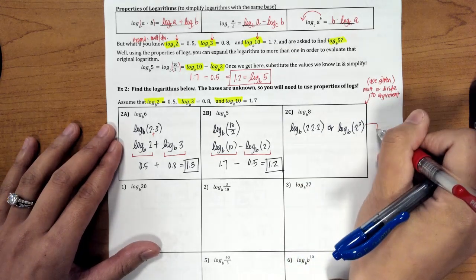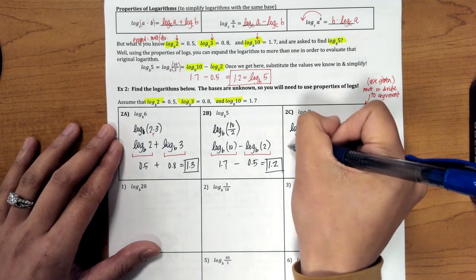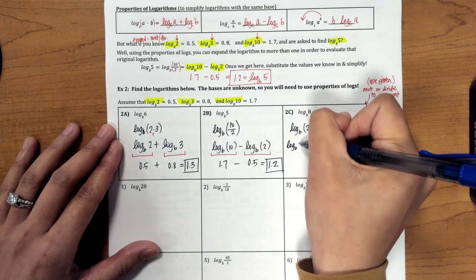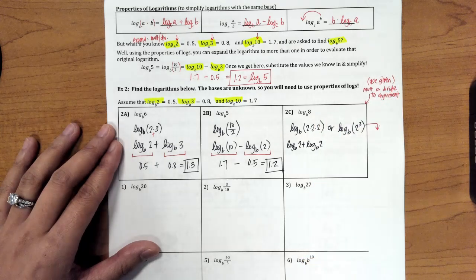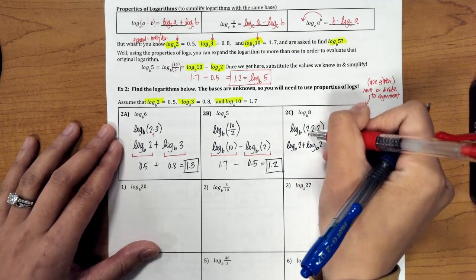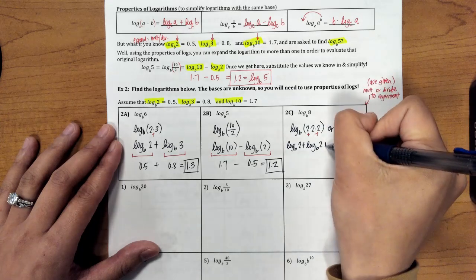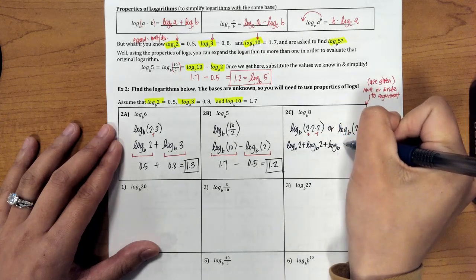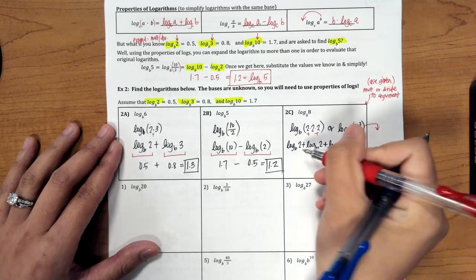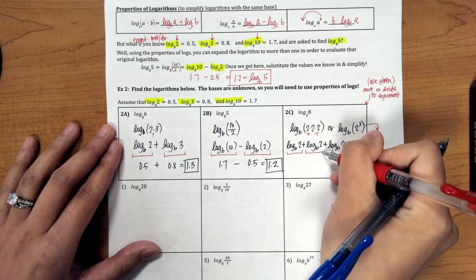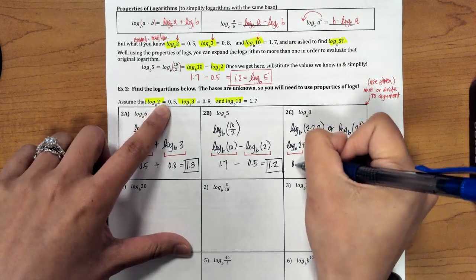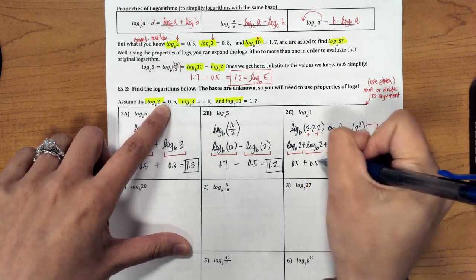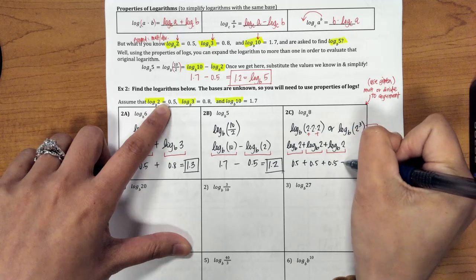I'll show this one over here. Okay, so log base b of 2 plus, right, so all of these multiplications become additions. And then you can add 1, 2, 3, which is 0.5 plus 0.5 plus 0.5 equals 1.5.